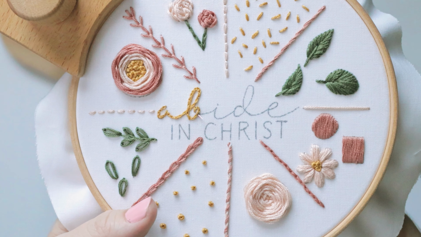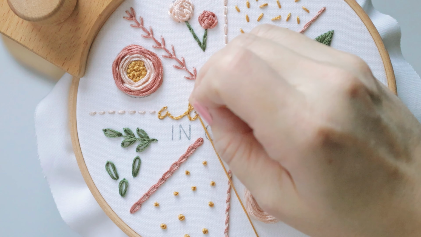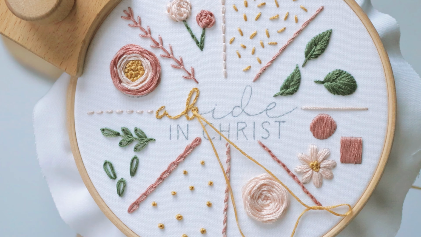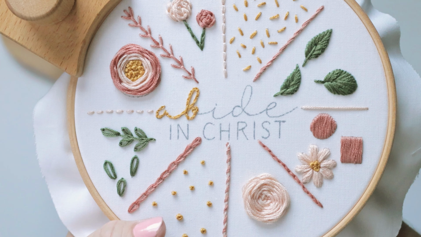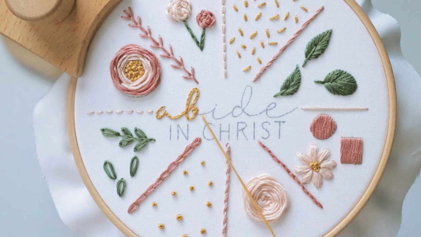Okay, so I'm coming over here. I'm going to stitch over that last line. And I'm going to make one more stitch before I show you what I'm talking about as far as using your needle to kind of open it up a bit.